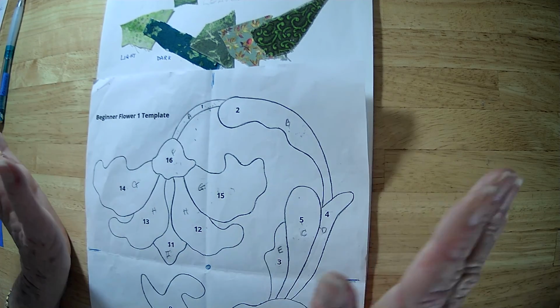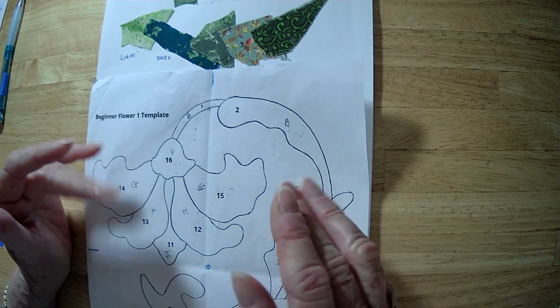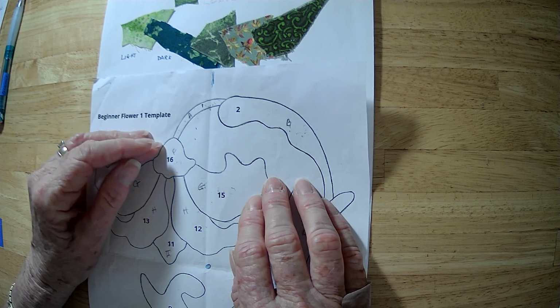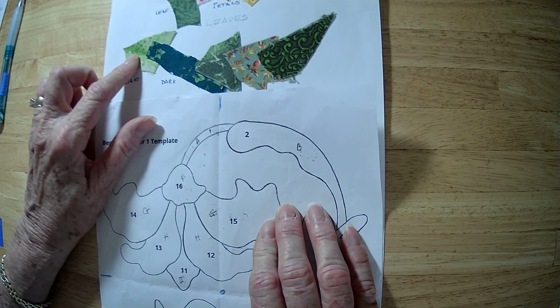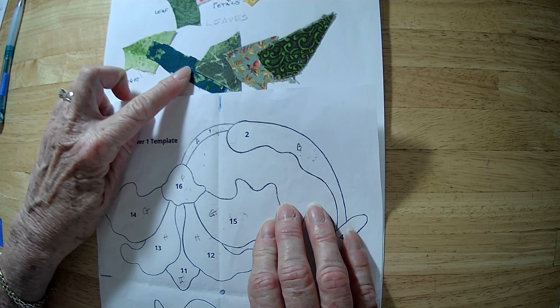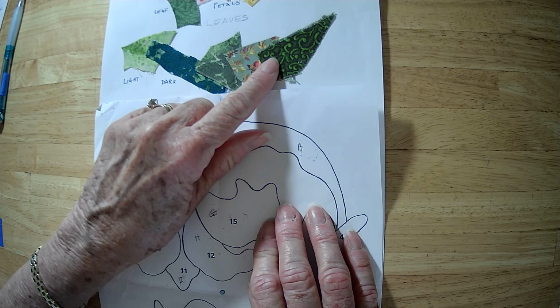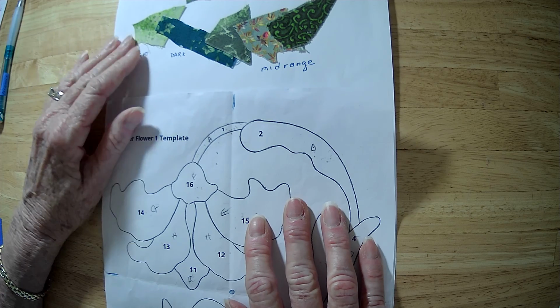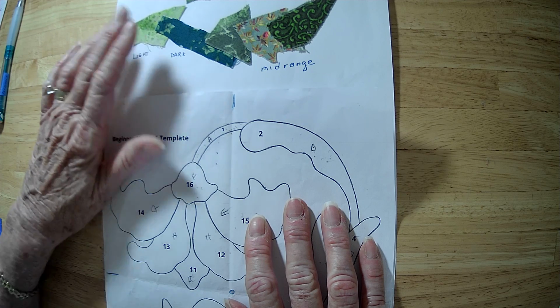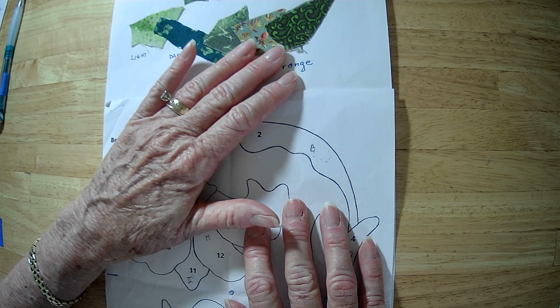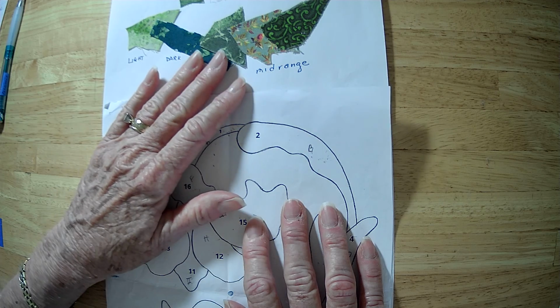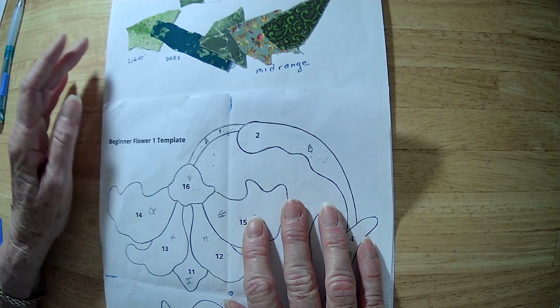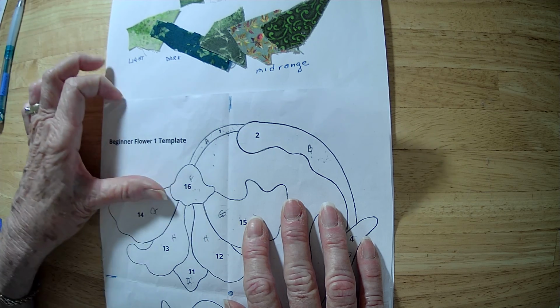I took out a lot of greens and went through them again, and decided on a light, a dark, and 3 mid-range. That's a good way to choose your fabrics, because you need lights, you need darks, but you also need quiet fabric in the middle. So be careful when you choose.